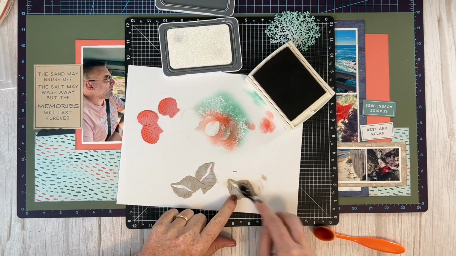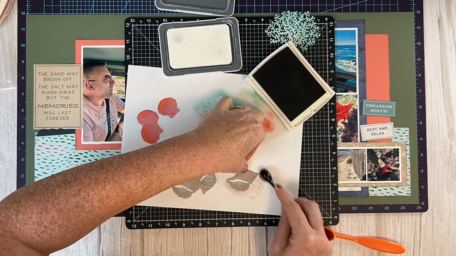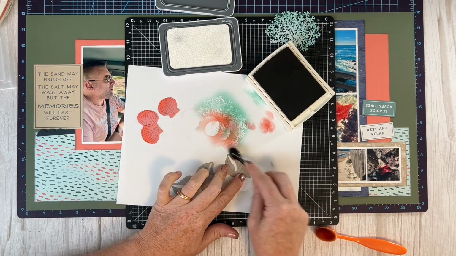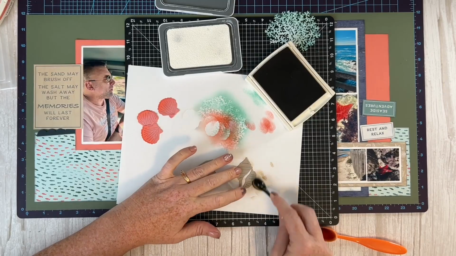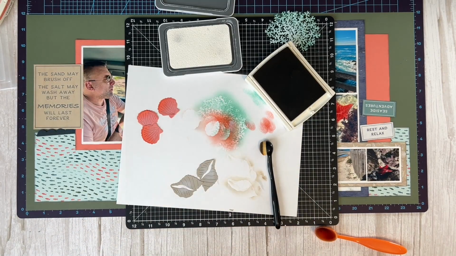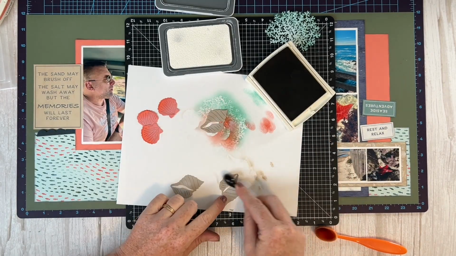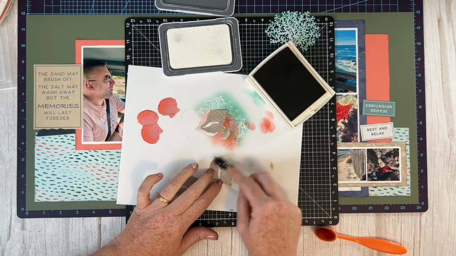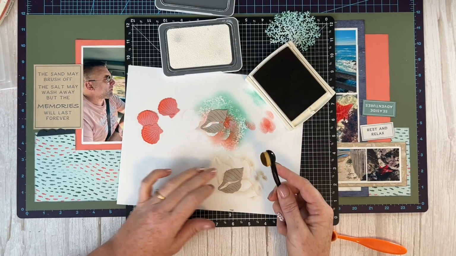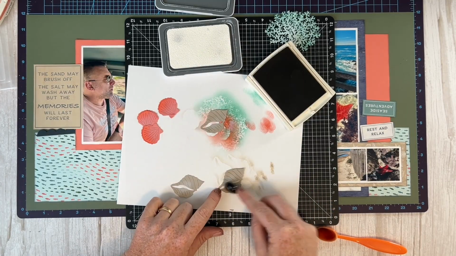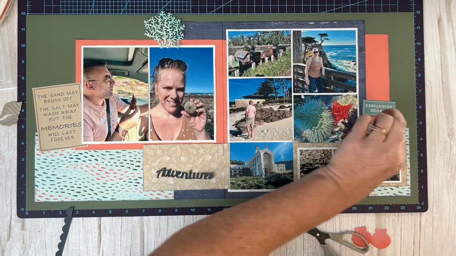There's a loop drive that you can do and you have to pay. It's a toll road, and that's when we saw that lone tree. And I do have another layout to do from a park that we hung out in. I will give you the name of that when I do that layout.